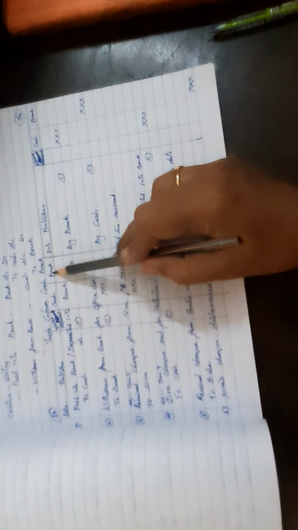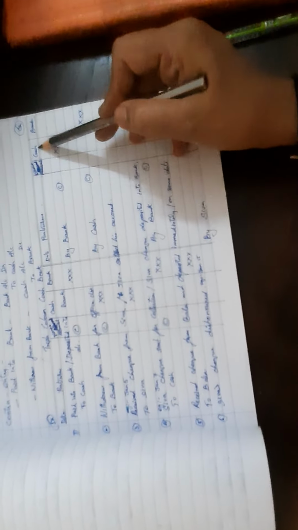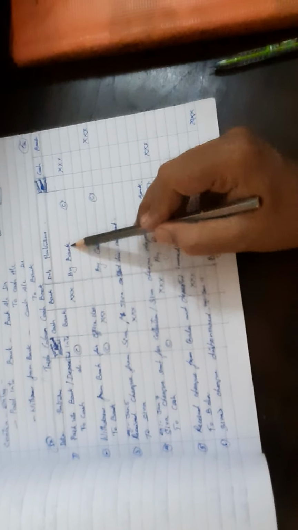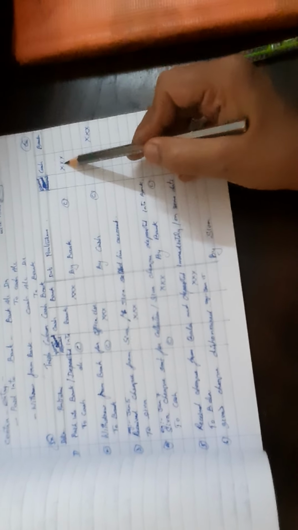When you pay into bank or deposit the money into bank, you will post it in the bank ledger. To cash, you will put C, the word C for contra, and put the amount in the bank column. See, in the bank column you are going to write to cash, and in the cash column you will write by bank over here.